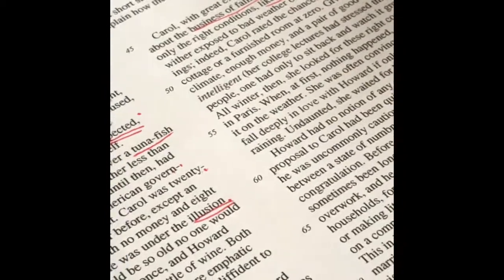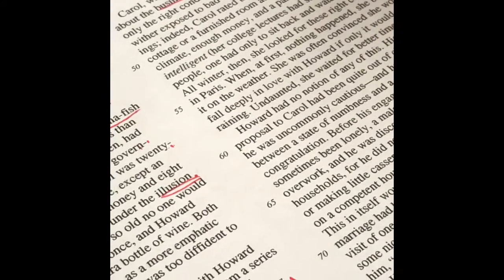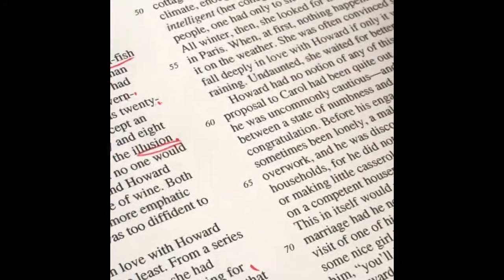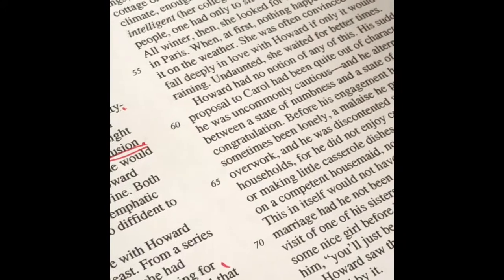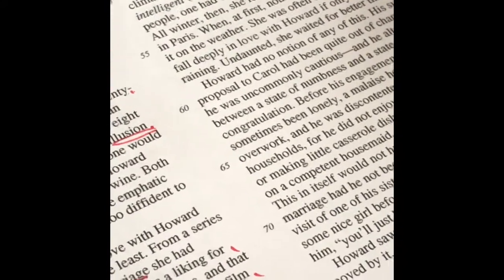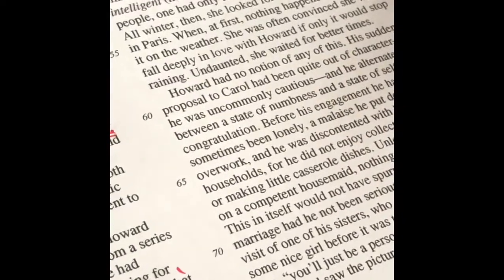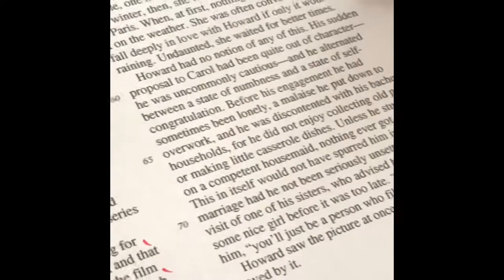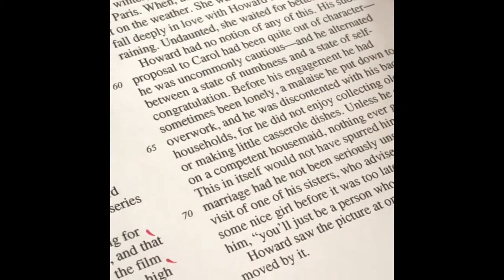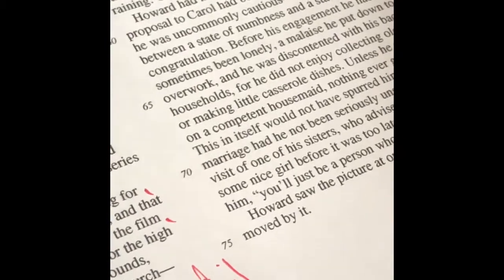It would wither exposed to bad weather or in dismal surroundings. Indeed, Carol rated the chances of love in a cottage or a furnished room at 0. Given a good climate, enough money, and a pair of good-natured, intelligent people, her college lectures had stressed this, one had only to sit back and watch it grow. All winter then, she looked for these right conditions in Paris. When at first nothing happened, she blamed it on the weather. She was often convinced she would fall deeply in love with Howard if only it would stop raining. Undaunted, she waited for better times.